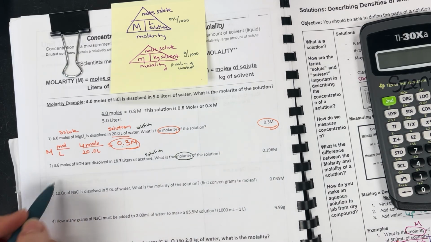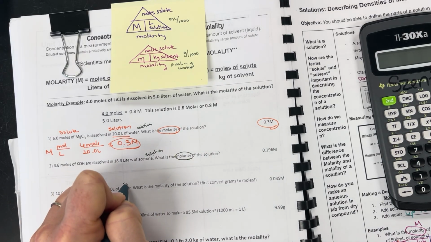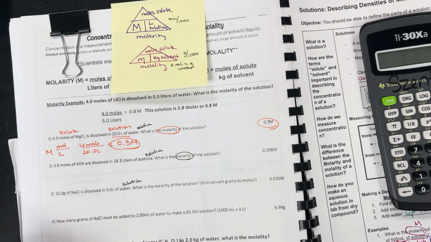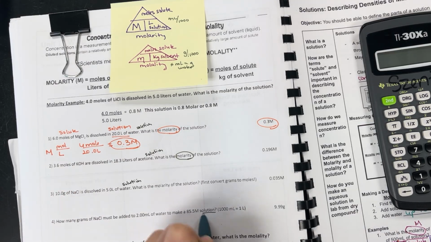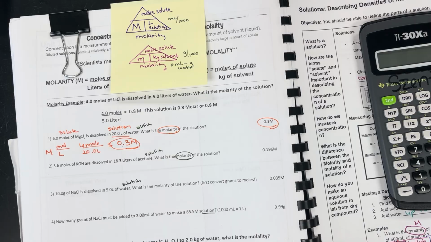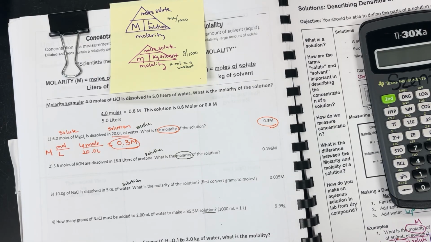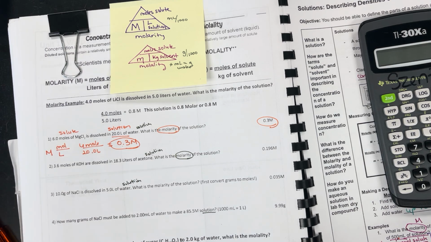And so for all of these problems, whoever wrote this worksheet, they needed to include the word solution in the problem. And so I'm just going to do that so that conceptually we understand what it's asking us for here. Okay, so back to our problem.